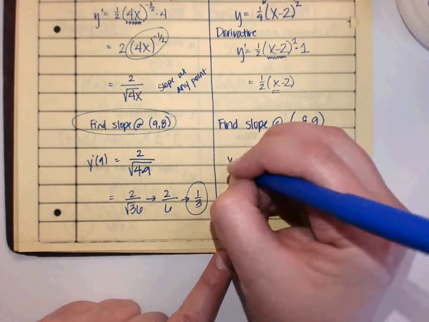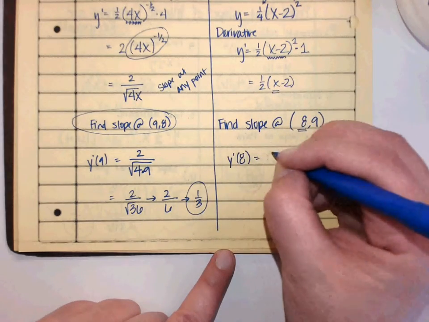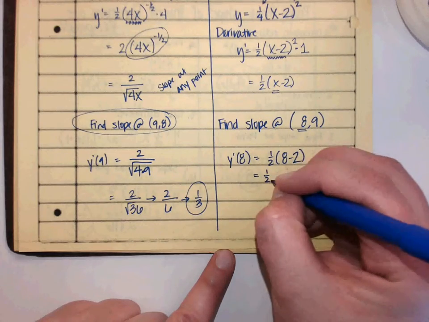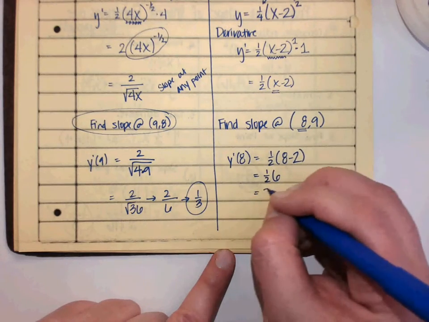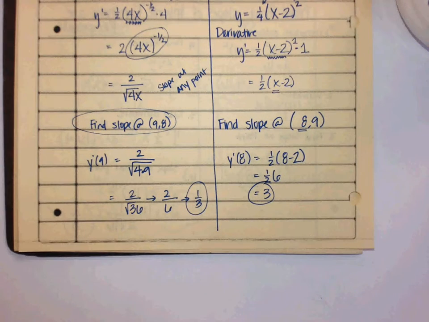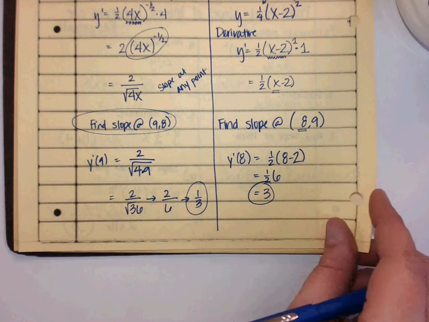So I want y prime at 8. Well, that's half of 8 minus 2. 8 minus 2 is 6. What's half of 6? 3. And are they reciprocal? Yeah. Good. Okay? So that's what you're showing on your homework. All right, we have one more with a cubic root.